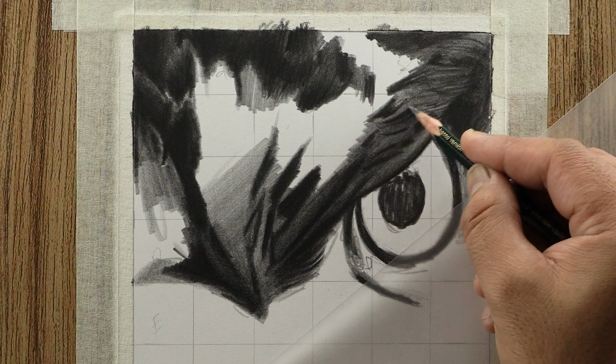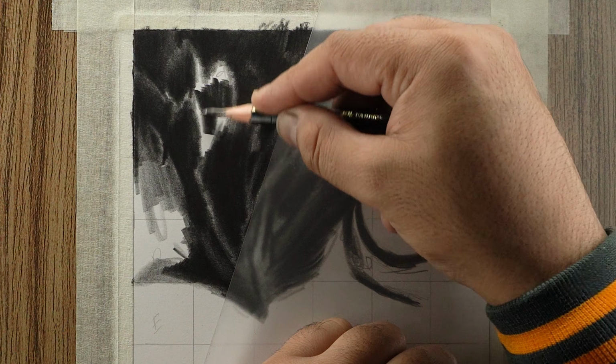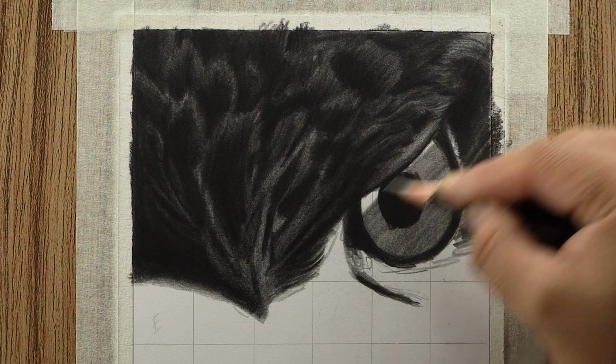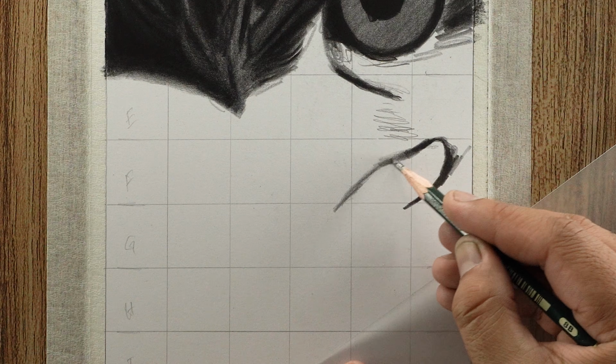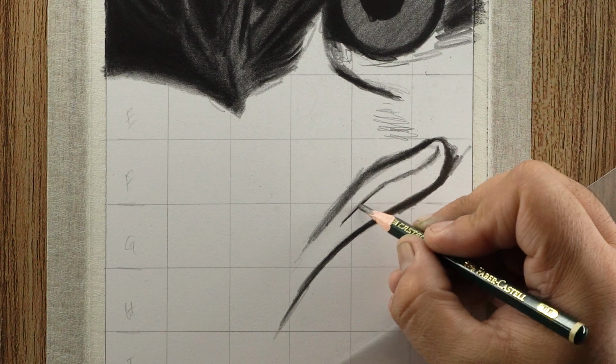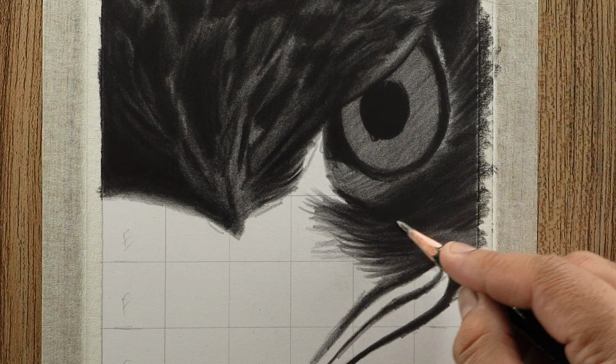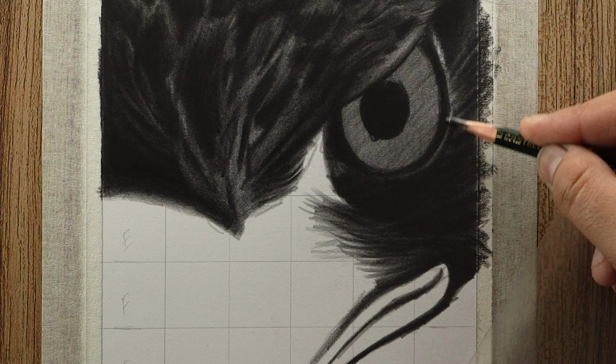So the process is pretty much the same. Just keep on relating to the reference image and trace the outline in the respective grid boxes. And keep on adding a mixture of curved lines and strokes to mimic the side of the beak. And don't forget to change the size and direction of these directional strokes for the fur, depending upon the area you're working on.